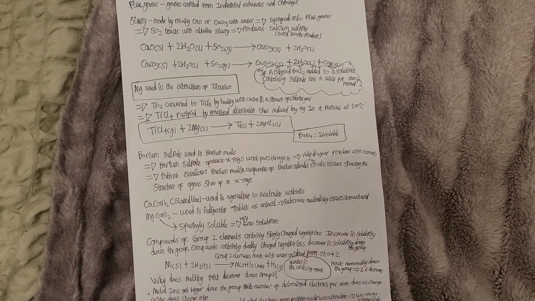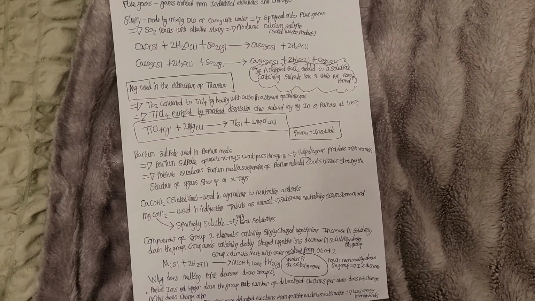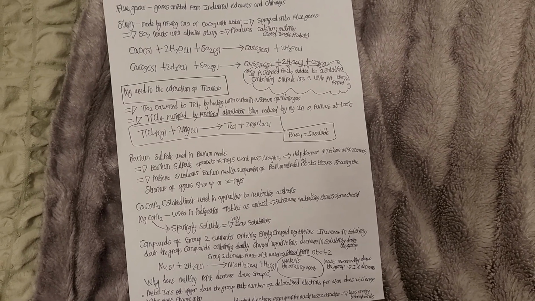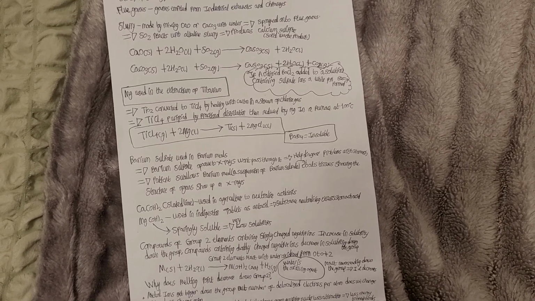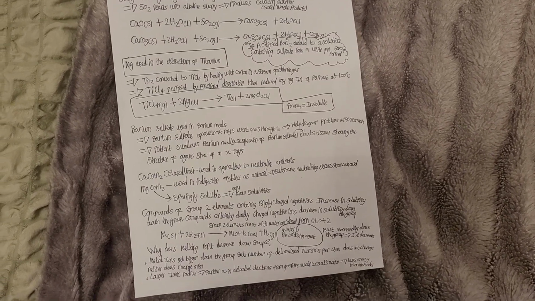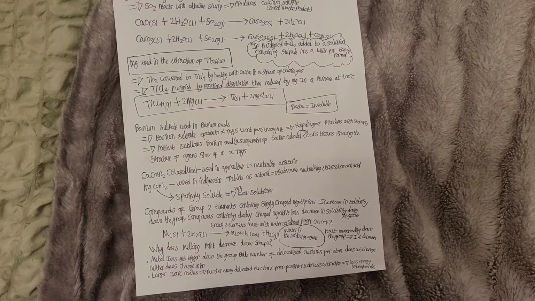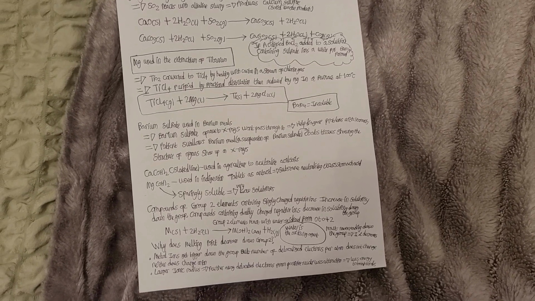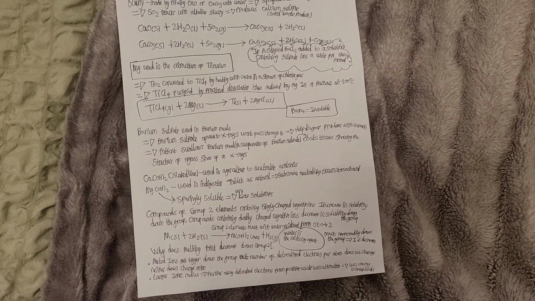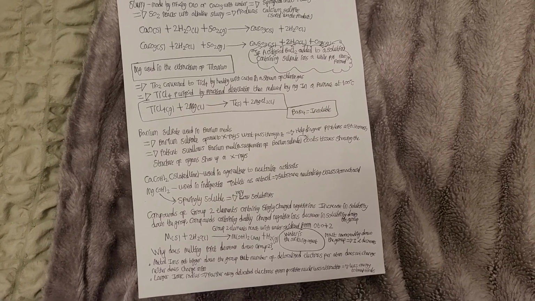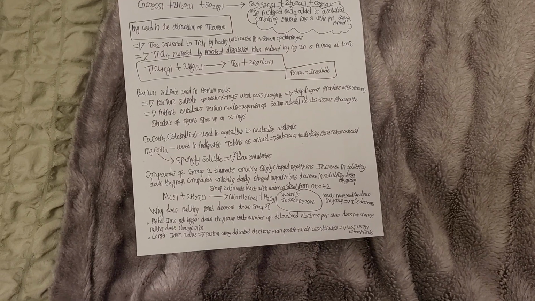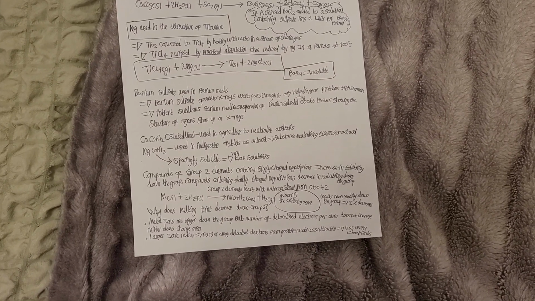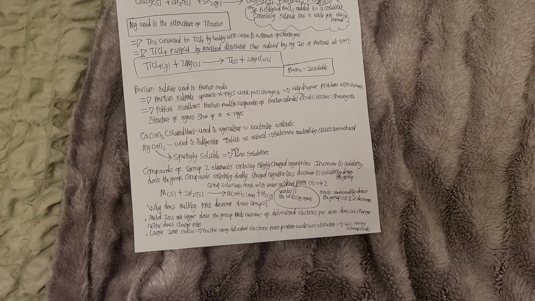The patient swallows a barium meal, a suspension of barium sulfate, and then the barium sulfate coats the tissues, showing the structure of the organs, therefore showing up in X-rays. Calcium hydroxide, slaked lime, is used in agriculture to neutralize acid soils. Magnesium hydroxide is used in indigestion tablets as an antacid, a substance that neutralizes excess stomach acid. Magnesium hydroxide is sparingly soluble, aka very, very low solubility.